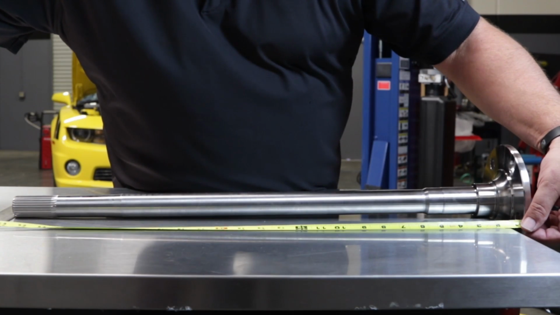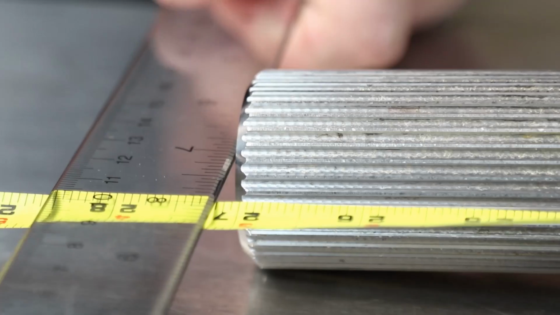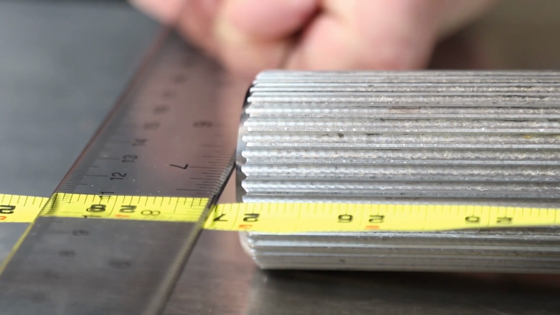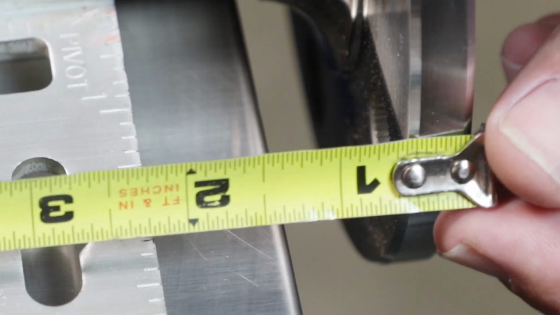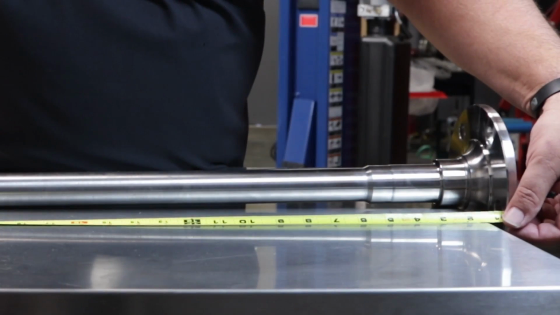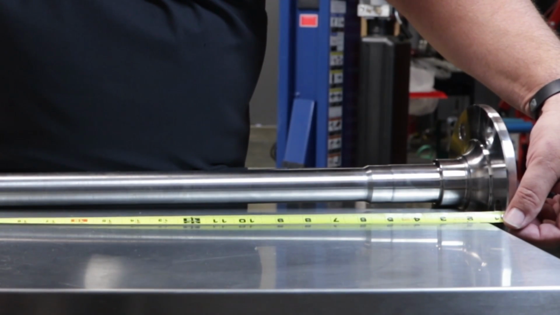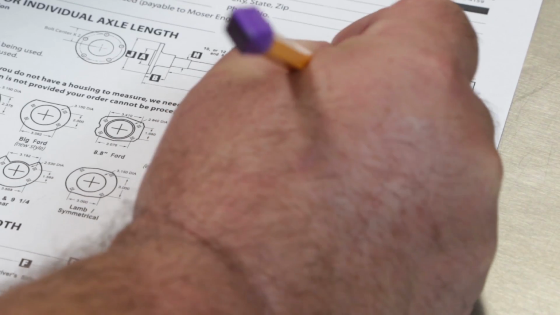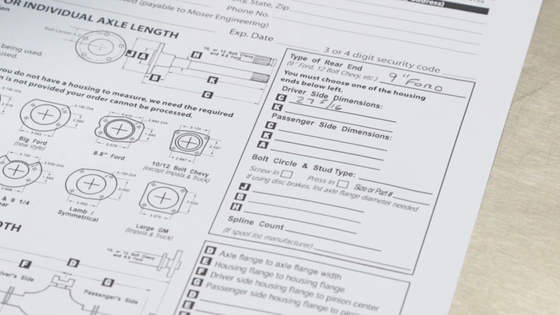Measure from the outside face of the axle flange to the end of the axle shaft using your straight edge to get the dimension correctly. Note that this dimension doesn't include the raised hub pilot in the center of the axle flange. Measure only from the outer side of the axle flange. This is dimension C on the order form.